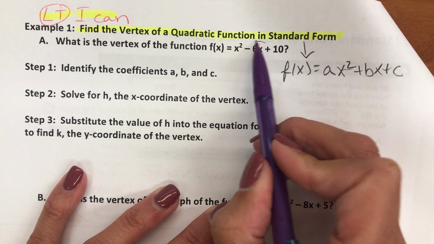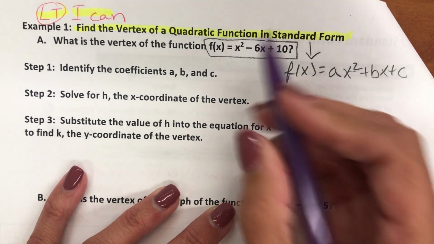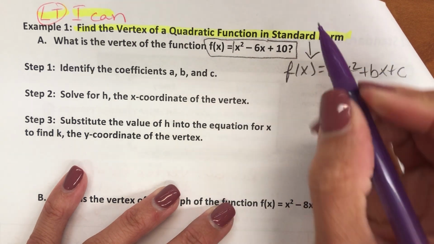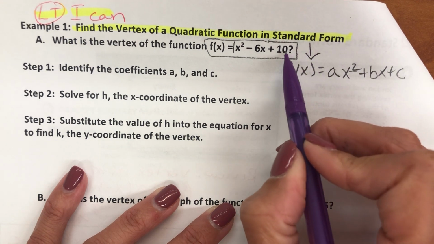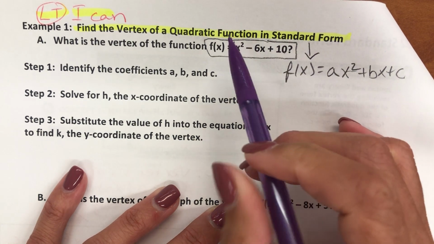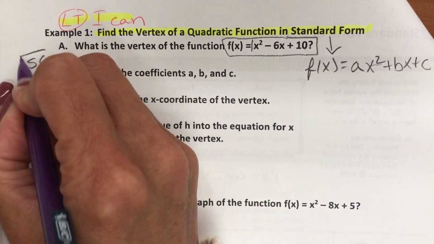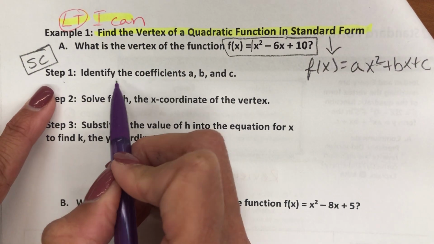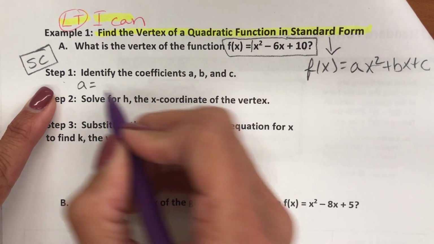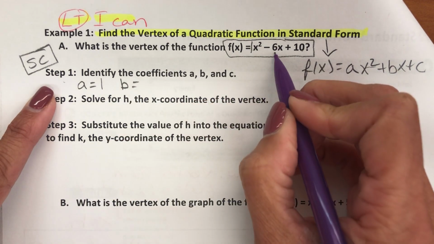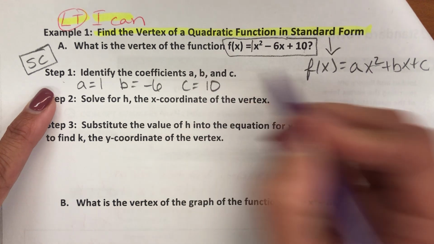So in our problem here, our a would be 1, our b would be -6, and then the c would be 10. When you're trying to find the vertex, here's your success criteria. Step 1 is to identify the a, b, and c. So we said a is 1, b is -6, and c is 10.